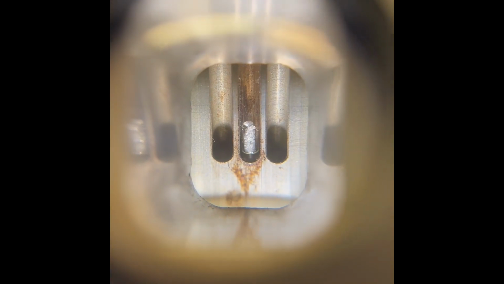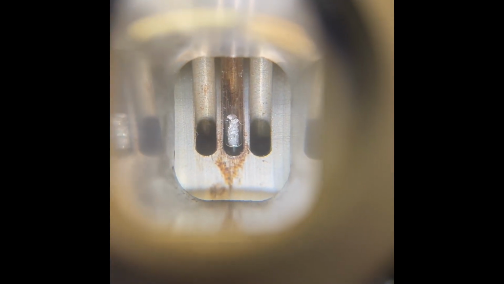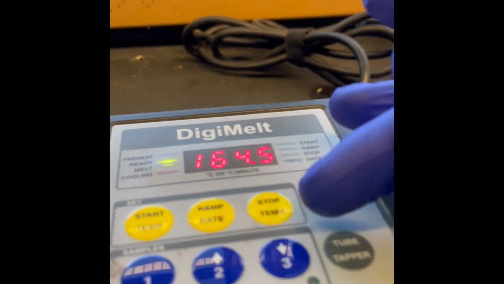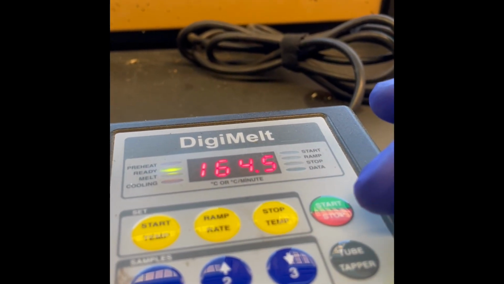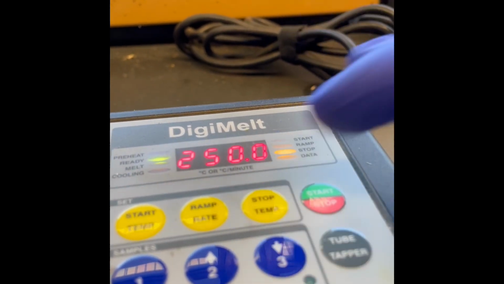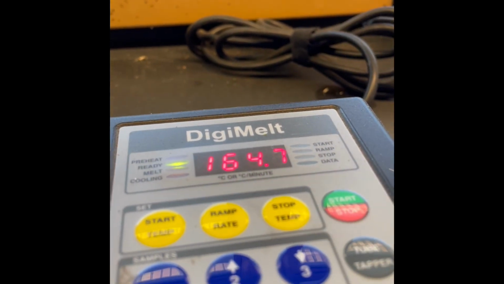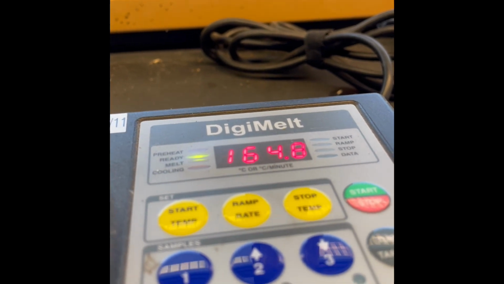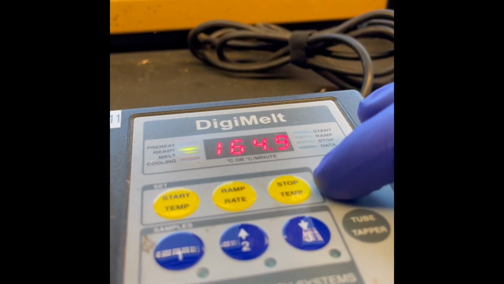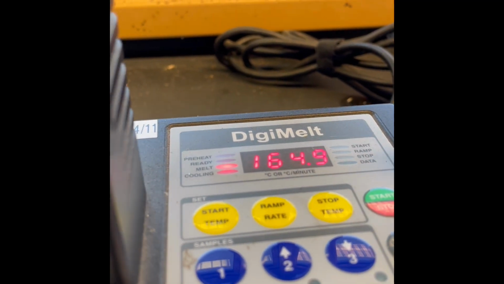All right, so it's above 200, the melting point of isoborneol, and I started at 164 just because camphor is around 175, right? So I'll go ahead and get my ramp rate of 5. My stop temp doesn't matter as long as it's above the possible melting point of our material. It says it's ready still. I'm gonna press that button to start it, and now it says melt. So we'll go ahead and keep an eye on this, see what we get.